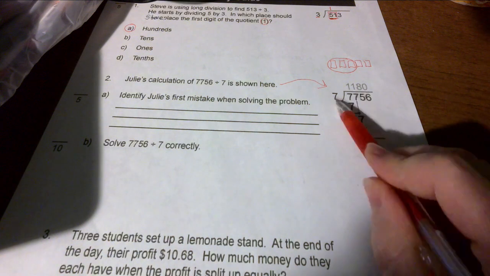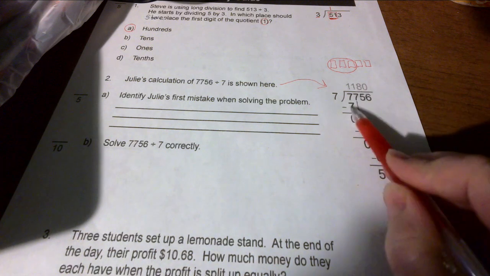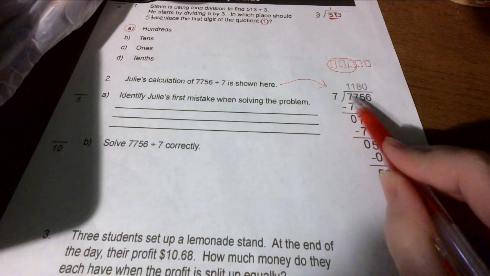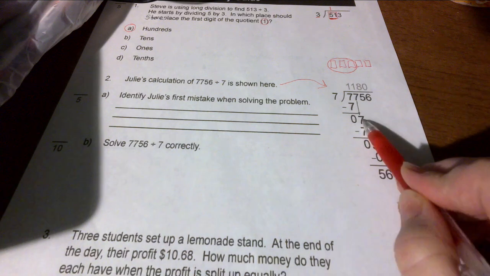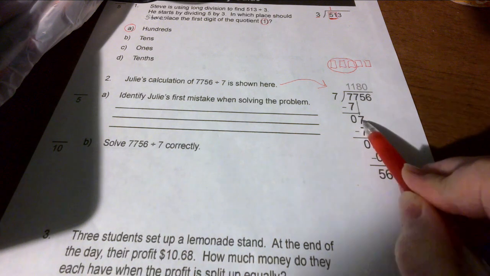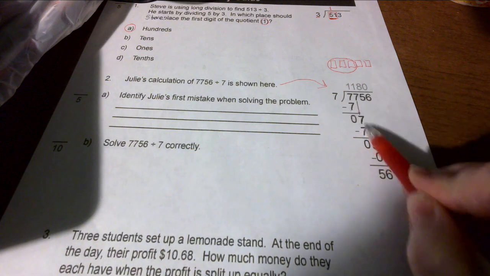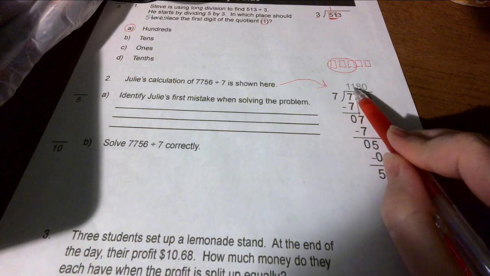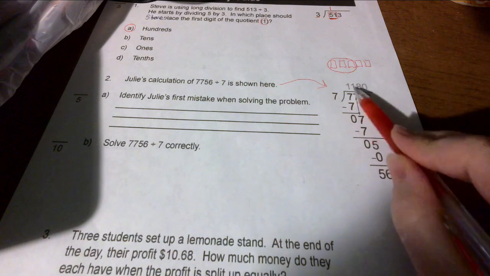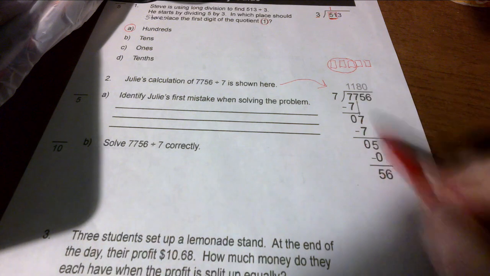She can make 1, right? She's got 7 thousands, she can put 7 in a group, that's one group of thousands. 1 times 7 is 7. Subtract 7 from 7, you get 0. Bring down. Repeat. Now we're looking at 7 hundreds this time. How many hundreds can I put into a group of 7? I can do one group. So 1 times 7 is 7. Subtract, gets you 0. Bring down.